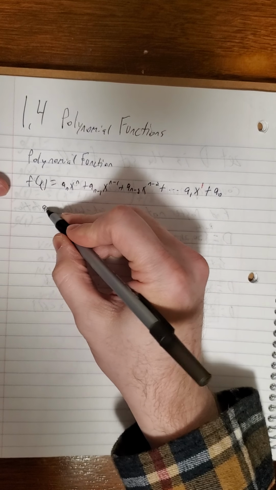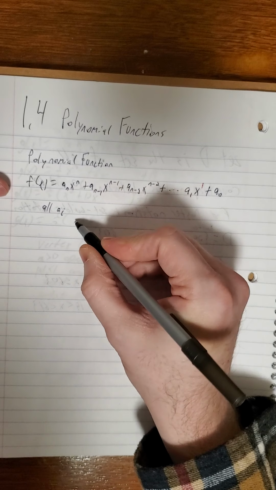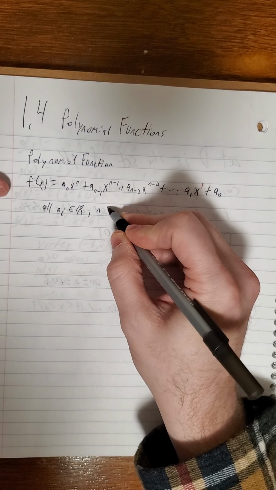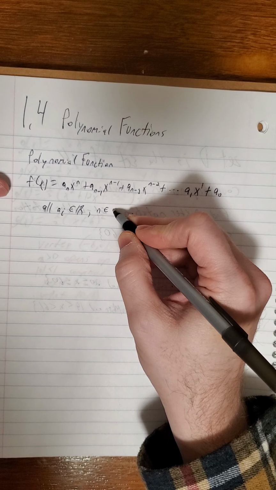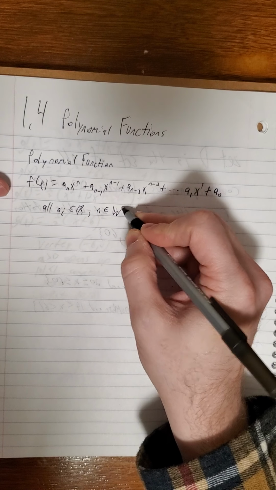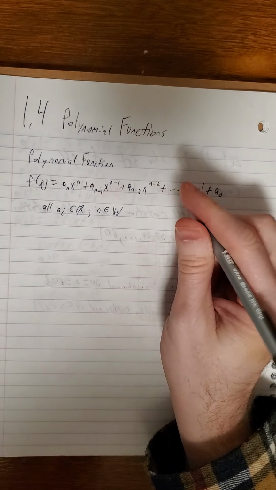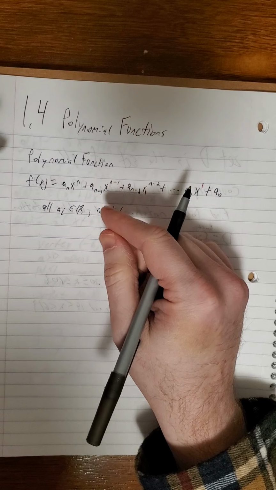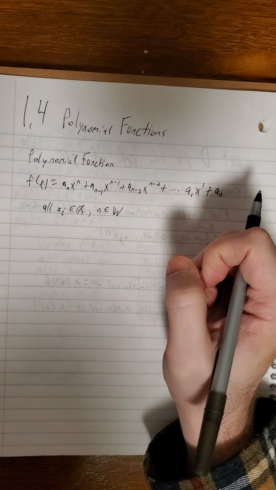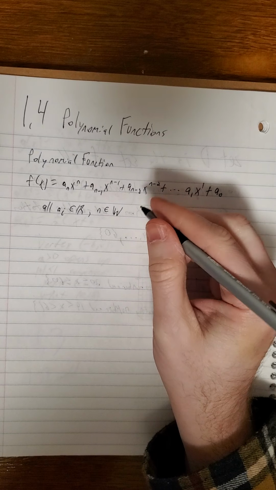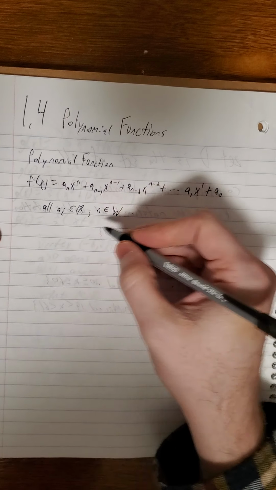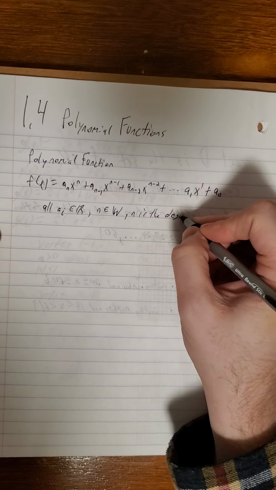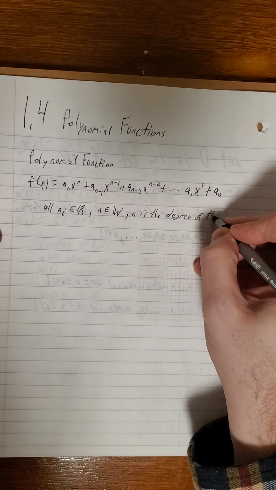So some rules for this: all a sub i are in the reals, and all of the exponents are in the set of whole numbers. So we are allowed to have a 0 power. A constant function is still technically considered a polynomial. And recall, n is also the degree of the polynomial.